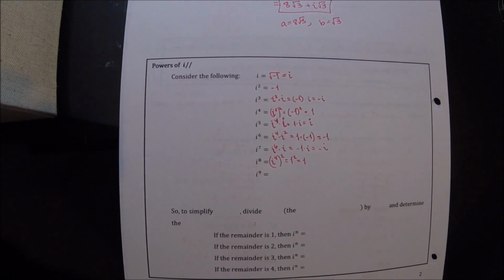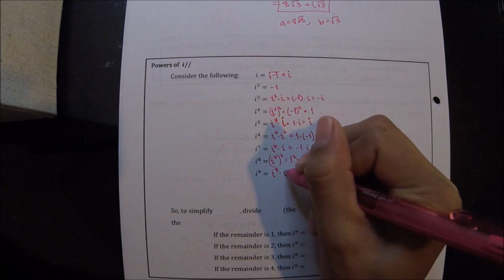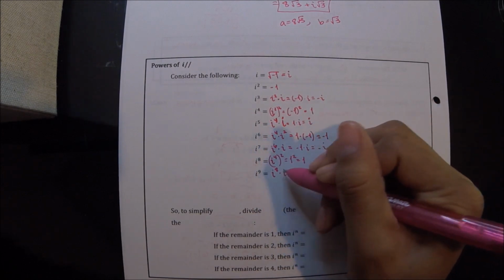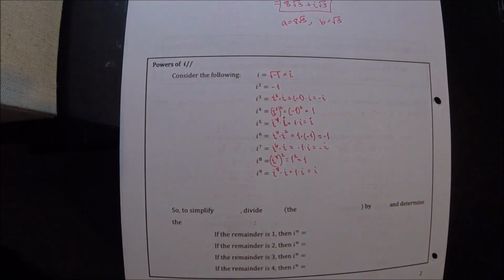And then we'll stop with i to the 9th, which is i to the 8th times i. And i to the 8th was 1, so we have 1 times i, and we're back at i.